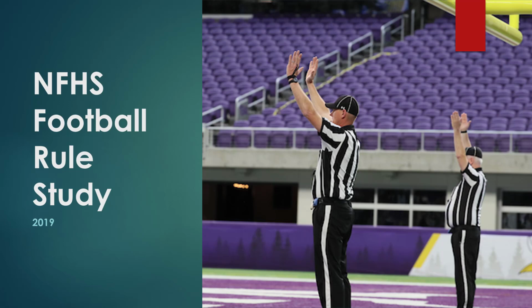Take a look at the casebook. Take a look at plays that occur on Saturday and Sunday and how they might apply in your Friday night games. And hopefully these presentations are helpful for you as you take a look at the rulebook and casebook and how they apply to situations that happen in your game.